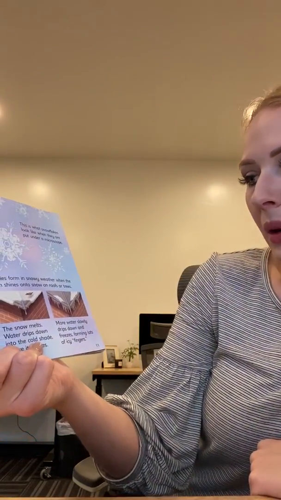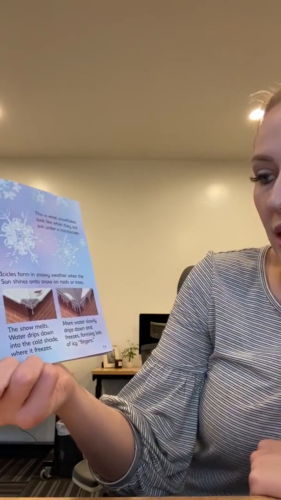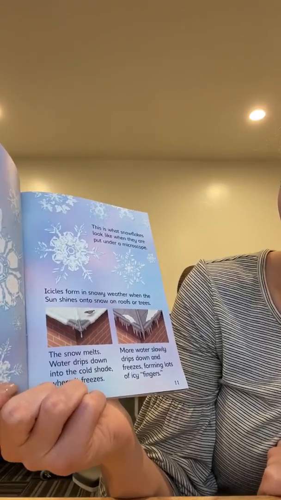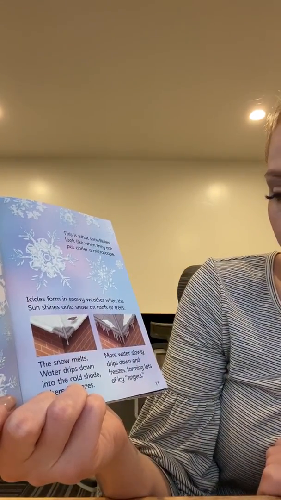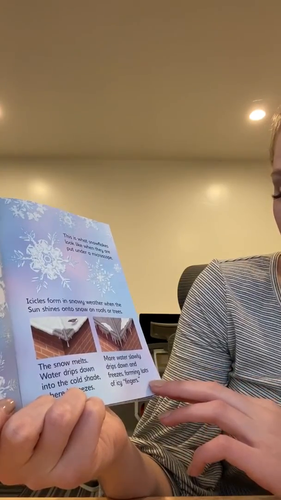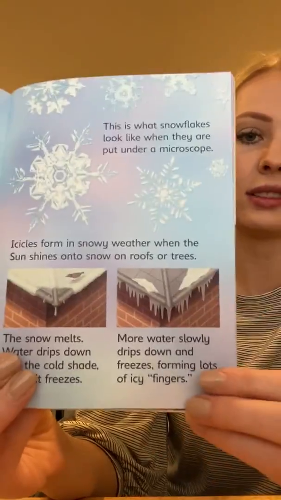Icicles form in snowy weather when the sun shines onto snow on roofs or trees. The snow melts, water drips down into the cold shade where it freezes. More water slowly drips down and freezes, forming lots of icy fingers, so icicles.